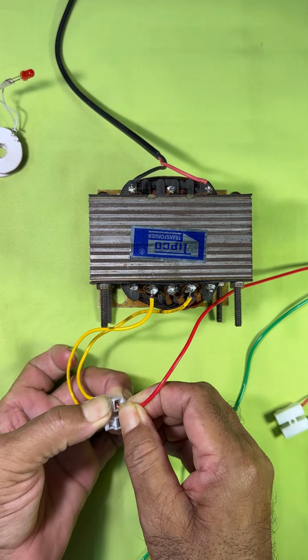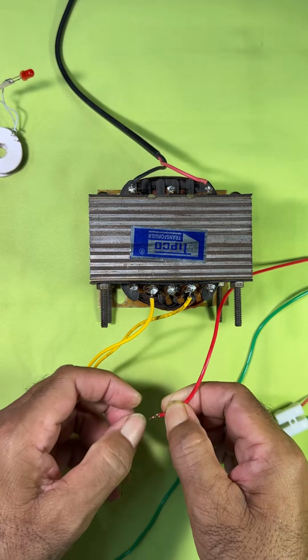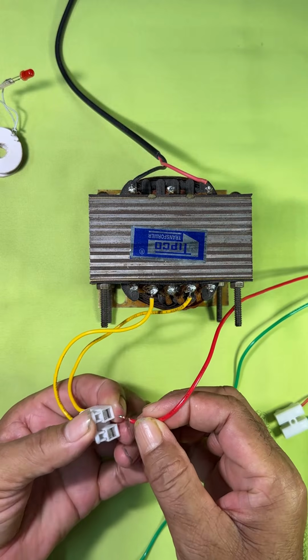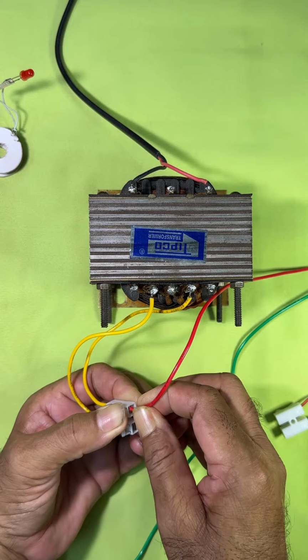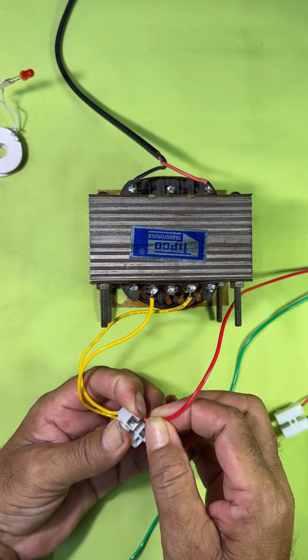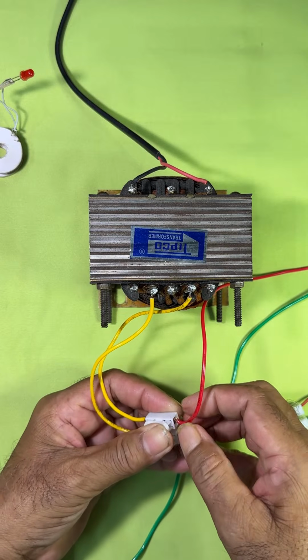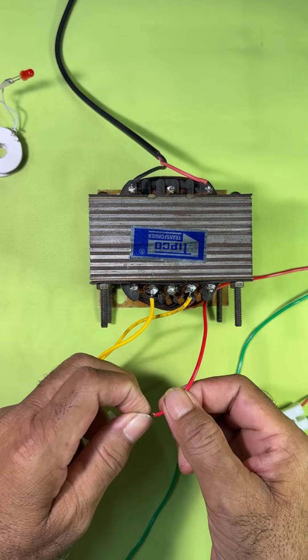Let me connect. This connection is by a connector. Maybe this end is a factor.